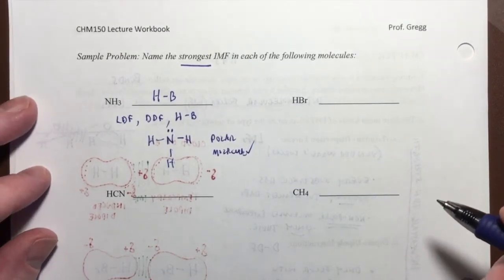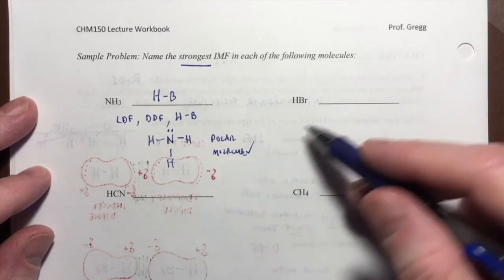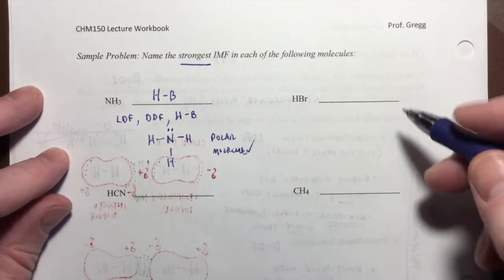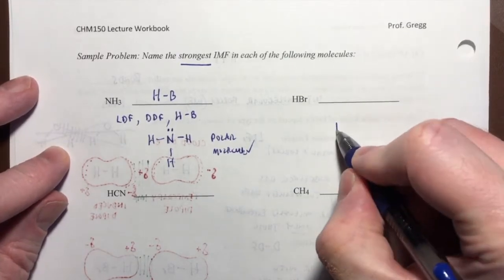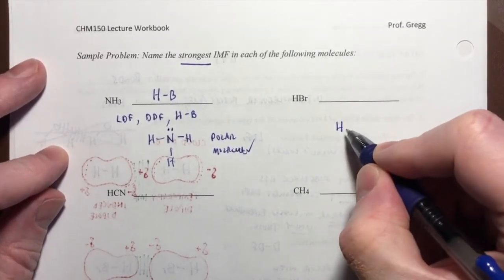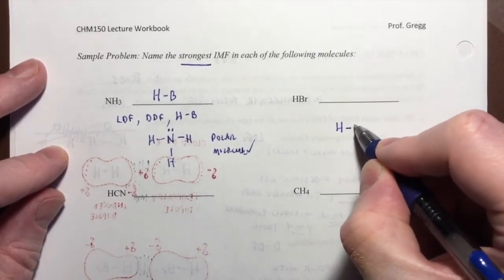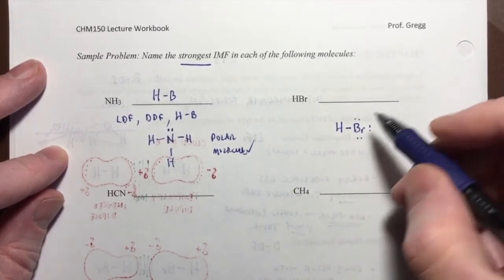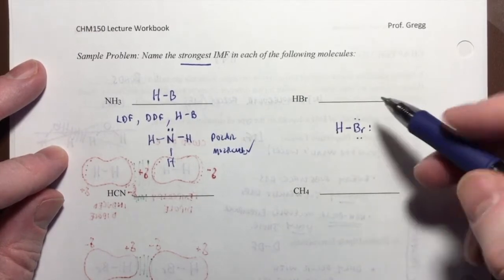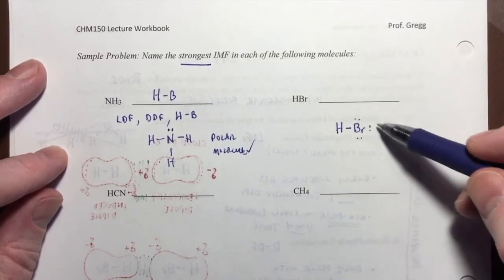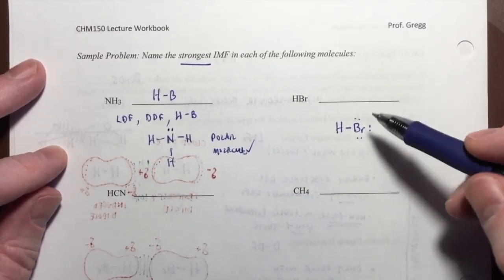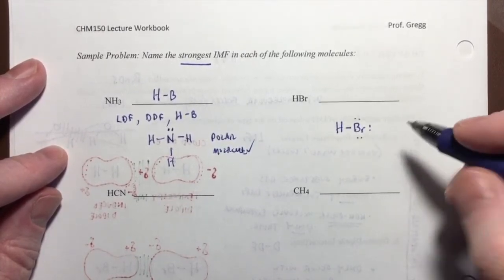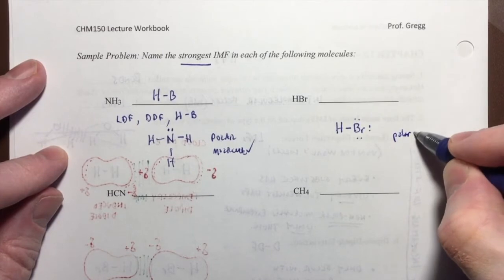Okay, continuing on with this exercise, we're going to go ahead and finish this problem for the rest of these 3 molecules. HBr, if I were to go ahead and write out the Lewis structure, I won't go through all the steps, but it looks like this. Hydrogen bonded to bromine, 3 lone pairs on the bromine. This is a polar molecule because it has a polar bond and it's asymmetrical.